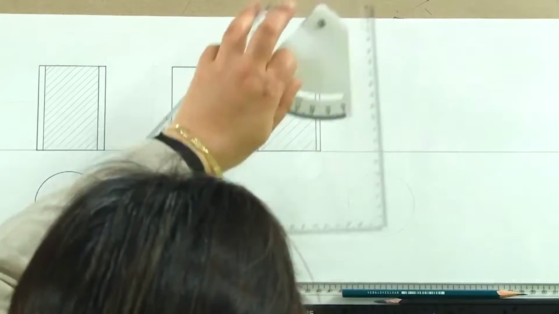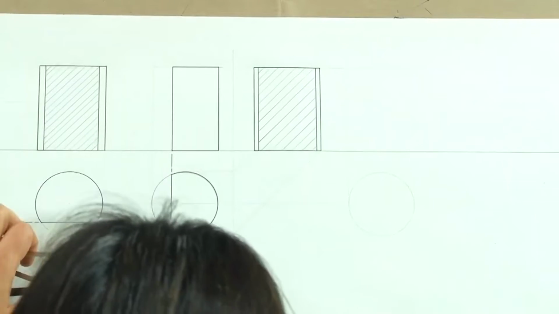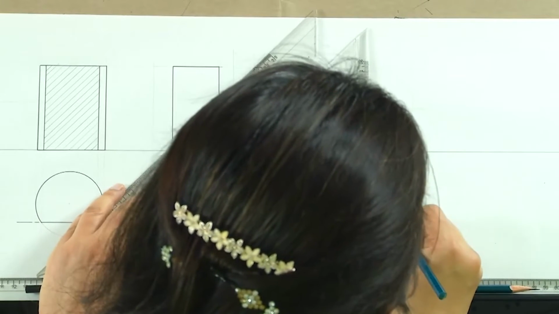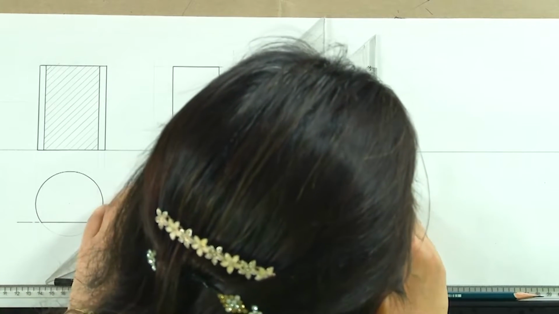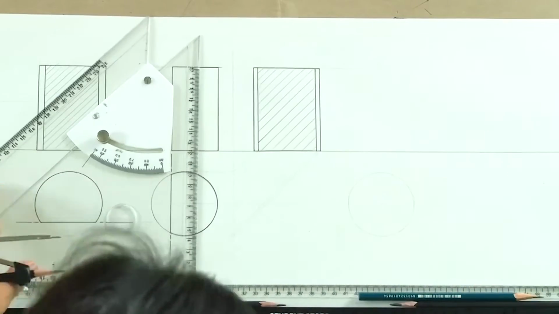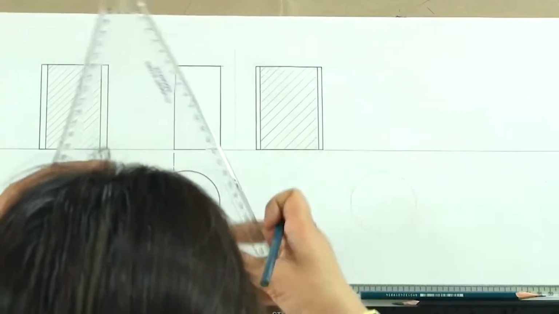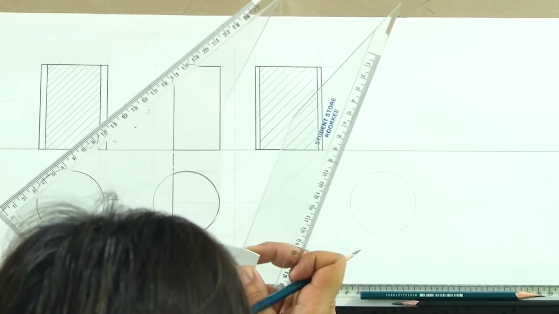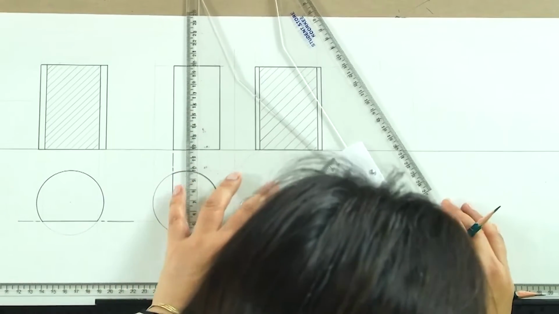So, we start by drawing the true shape always. This is what it is. Now, let us assume that this cylinder is cut by a plane which is passing through the center of its axis, and it is inclined at 60 degrees to the HP.